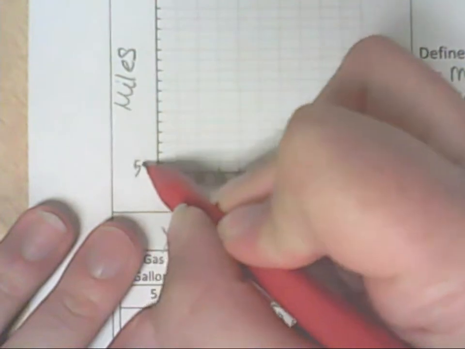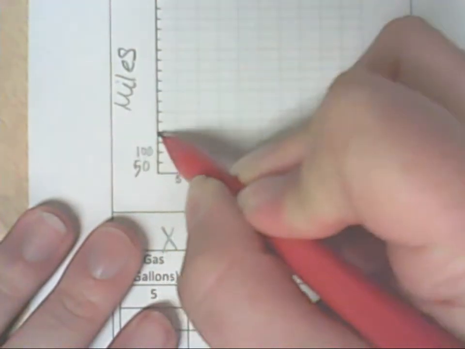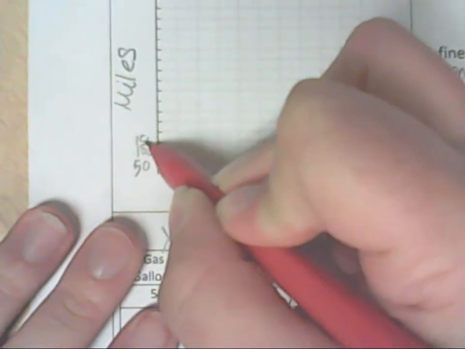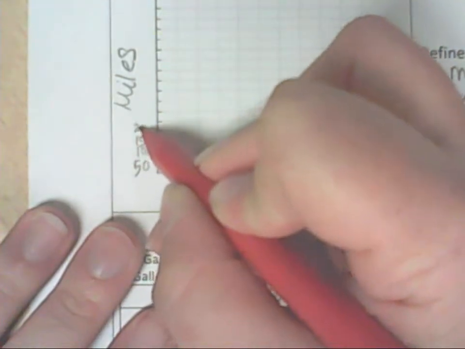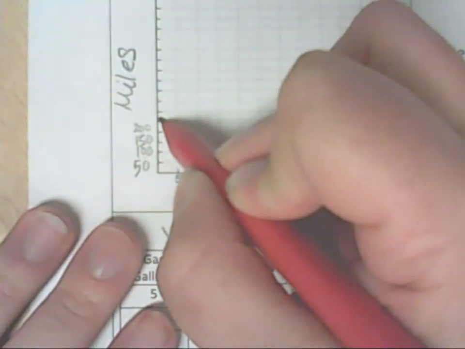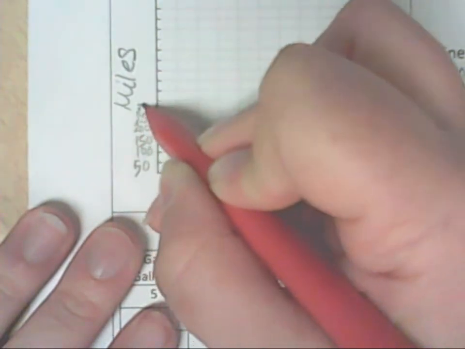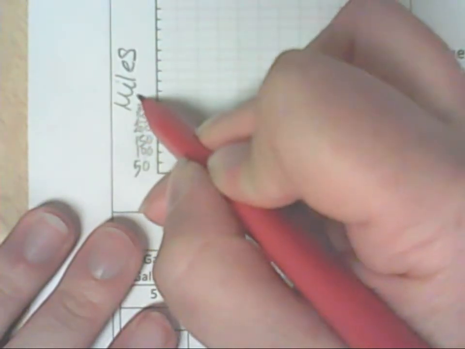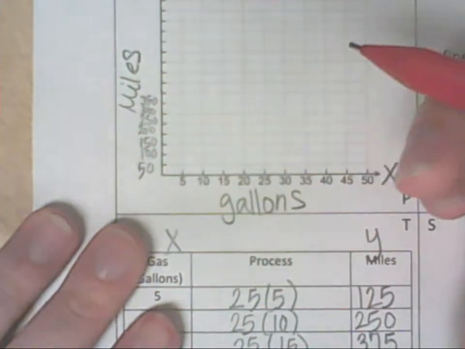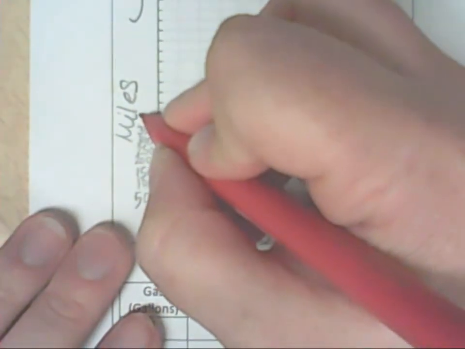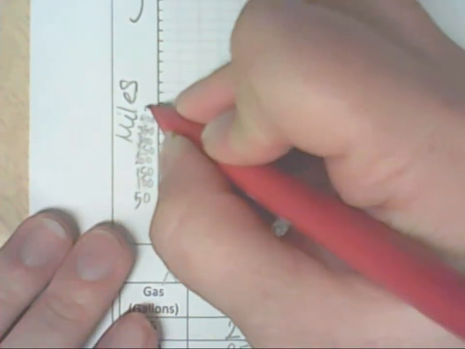So let's do 50, 100. We're labeling our scale. 150, 200, 250, 300, 350, and just continue that process. I know it's small, just do the best you can.